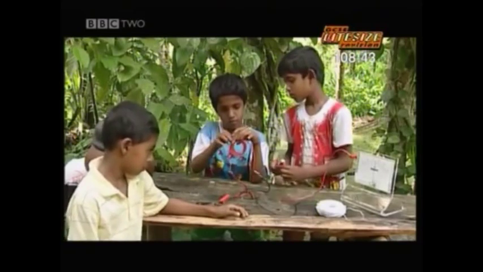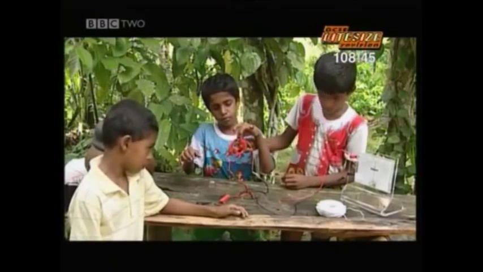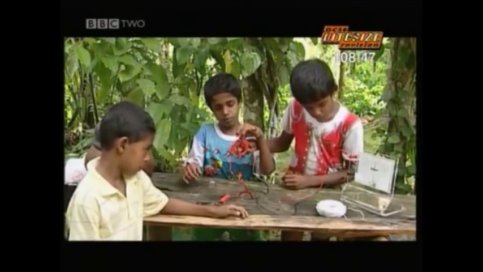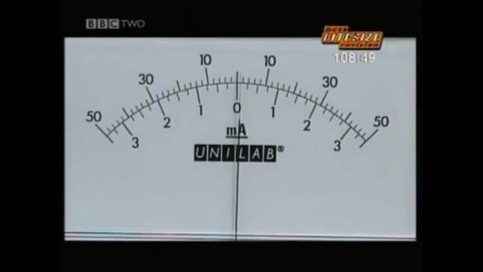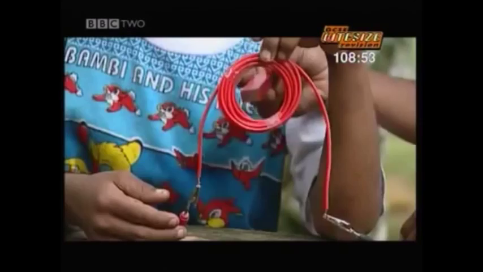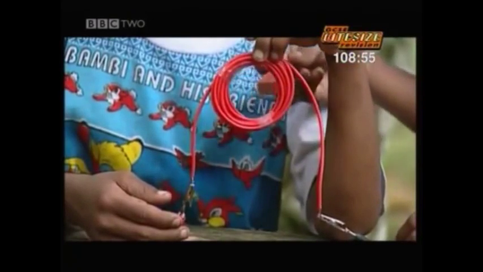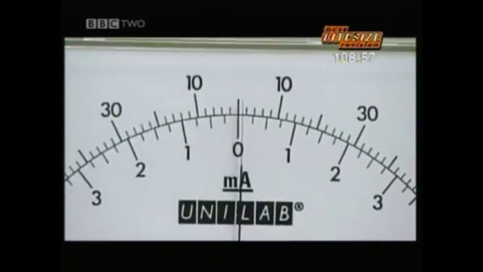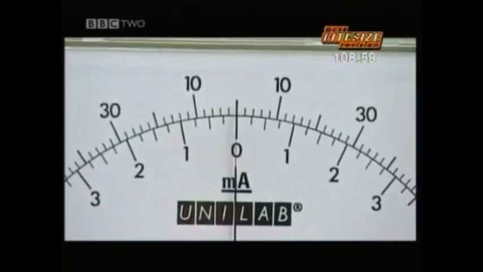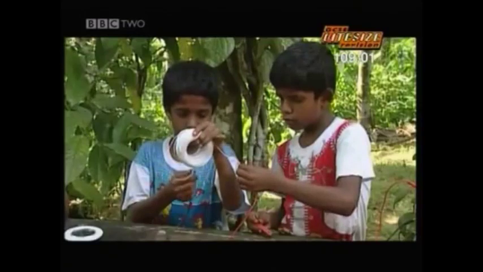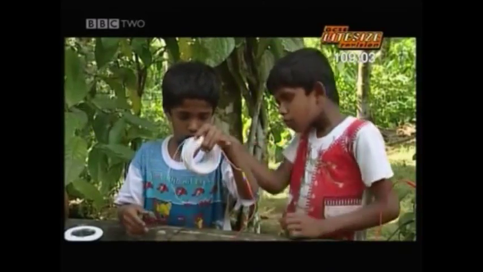The children have connected this coil of wire to a meter. When a magnet moves in or out of the coil, a tiny current starts flowing. Electricity is induced. But it's a tiny current, and it stops as soon as the magnet stops moving. They found that a coil with more turns made more current.